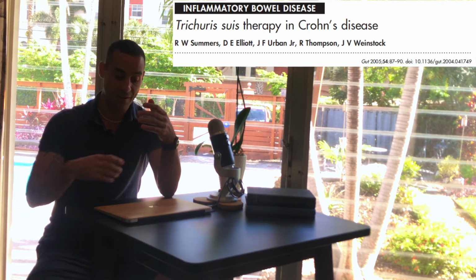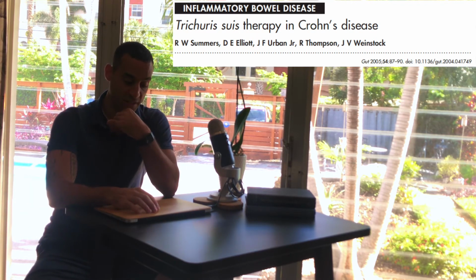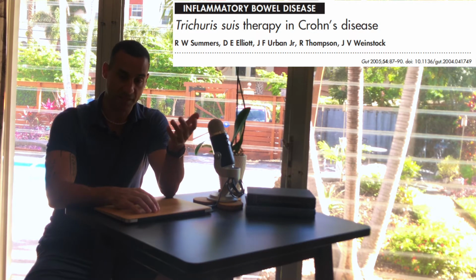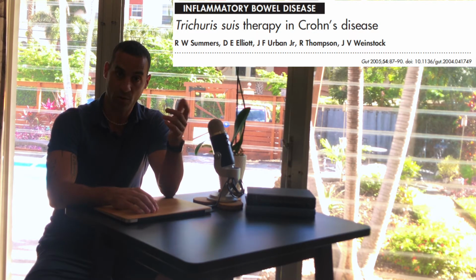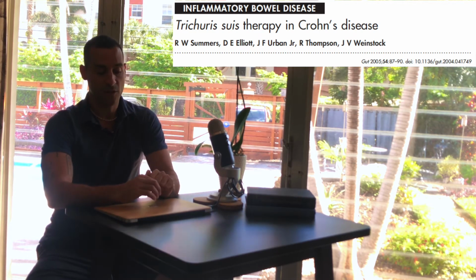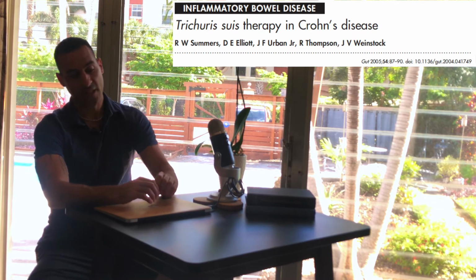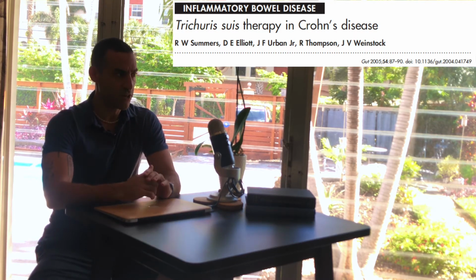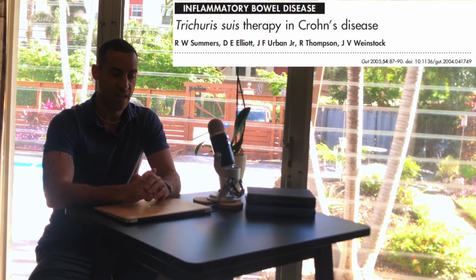So they brought in participants. They had Crohn's disease, and they assessed them for their CDAI score, which is the Crohn's Disease Activity Index. If you're above 150, you have Crohn's disease. The average participant was around 300 for their CDAI score.